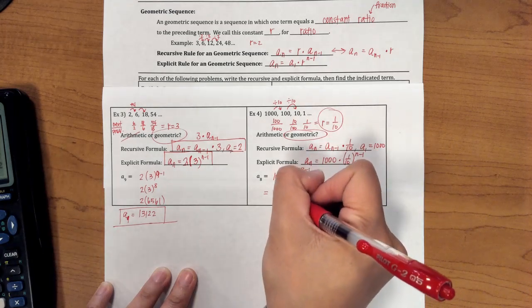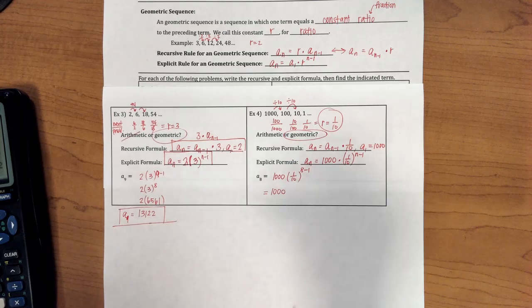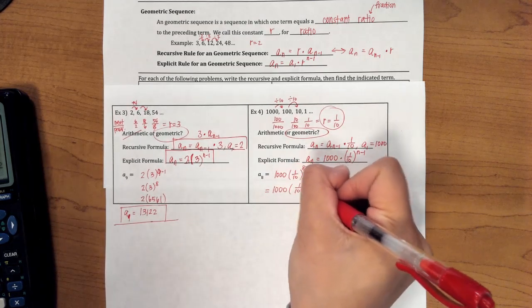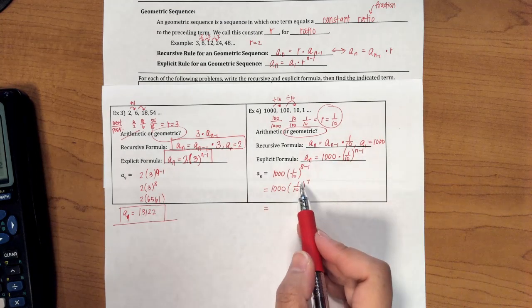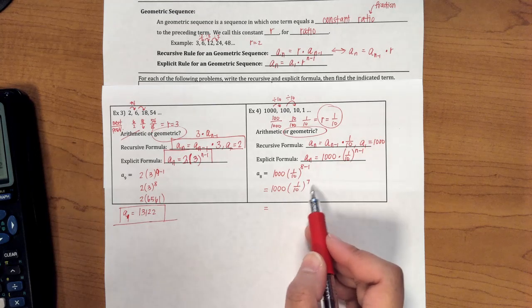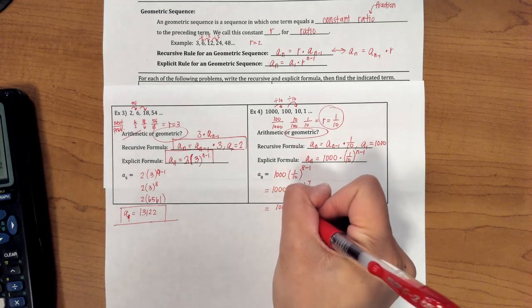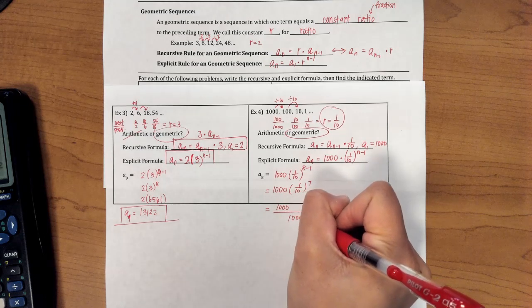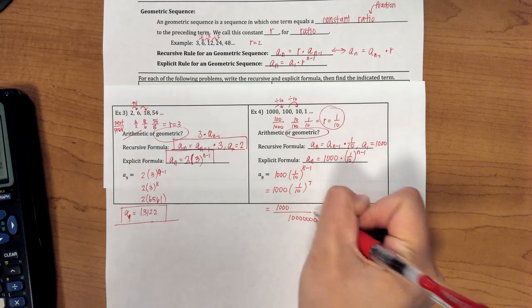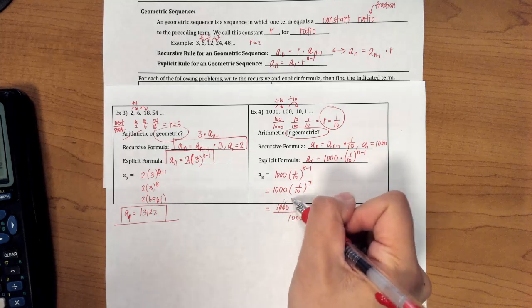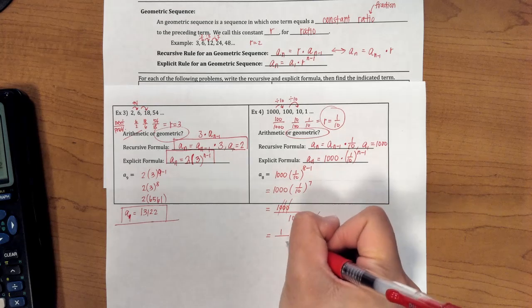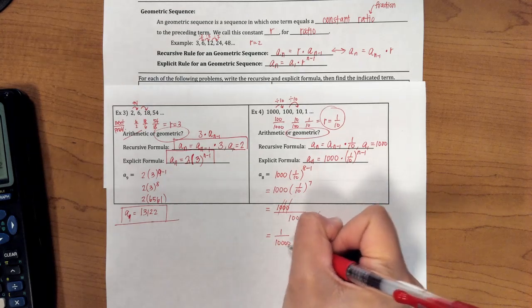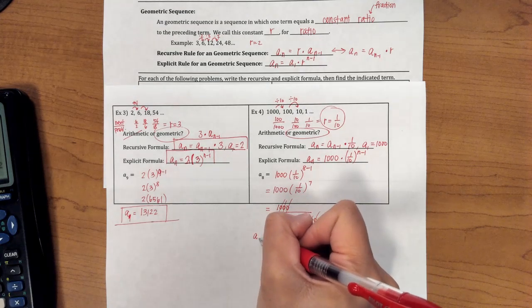Okay, so that means it's 1,000 times 1 over 10 to the 7th. 1 over 10 times itself 7 times is the same as 2, 3, 4, 5, 6, 7 zeros in the denominator, 3 of which will cross out, leaving you with 1 over 10,000, a sub 8.